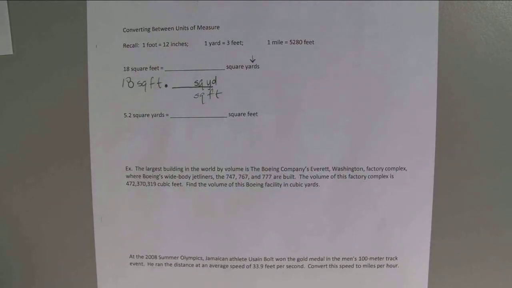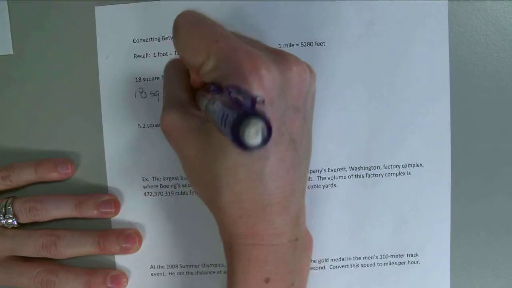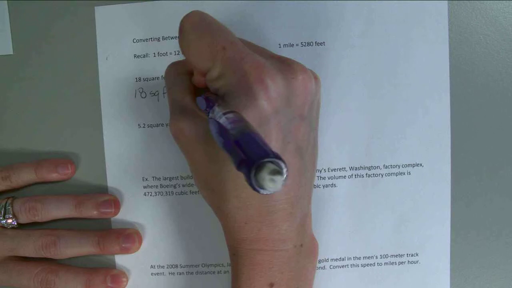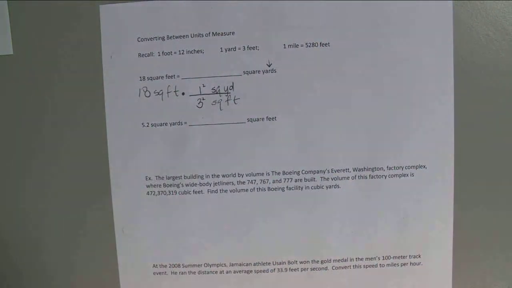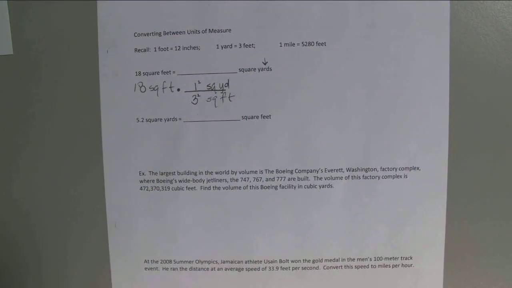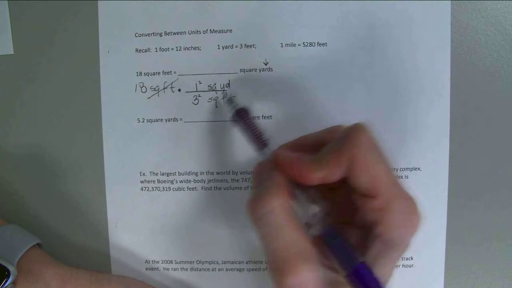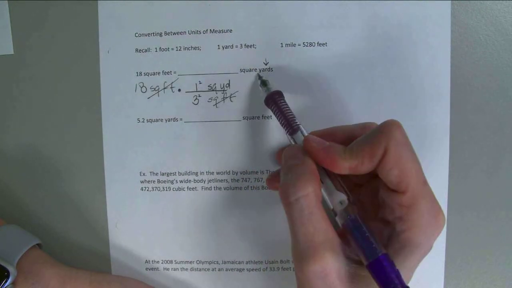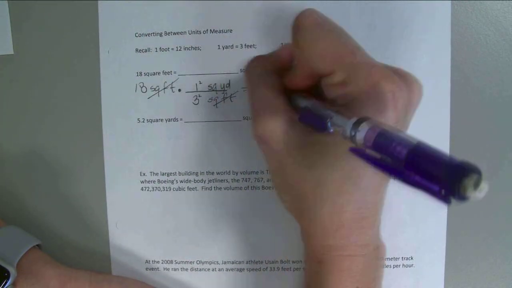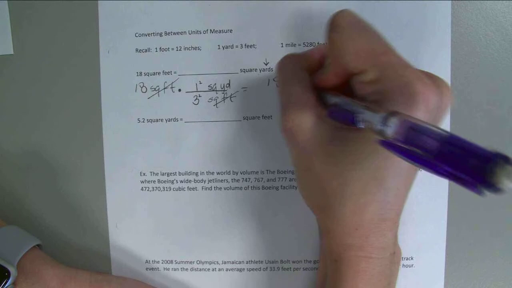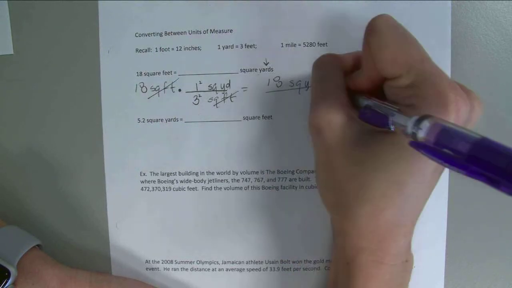And then you just use this unit. You have 3 feet in 1 yard, so you have 3 square feet in 1 square yard. And that's the only difference, guys. Instead of just multiplying or dividing by 3, you're going to multiply or divide by 3 squared, okay? So what happens? Our square feet cancel out, and we're left with square yards. Yay. But this ends up being 18 square yards over 9.